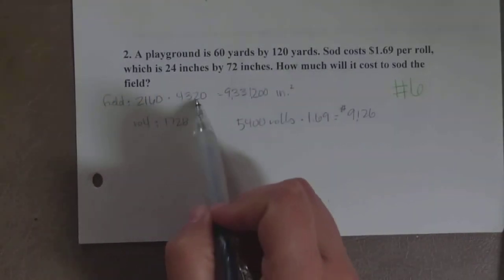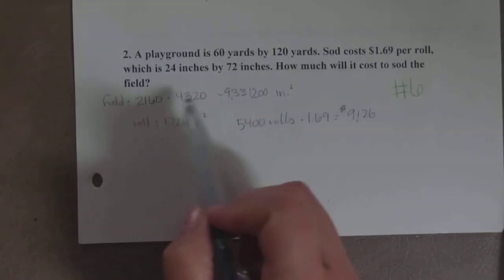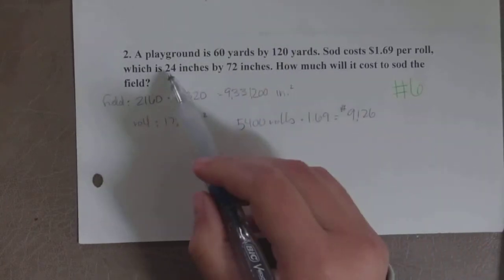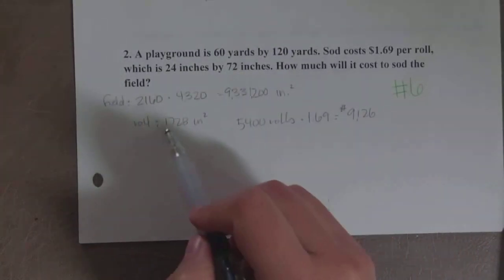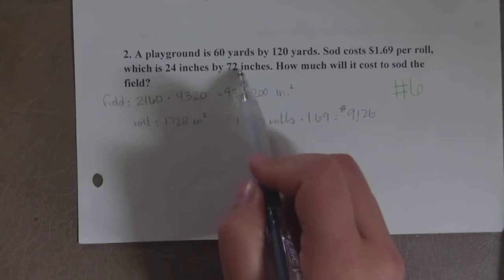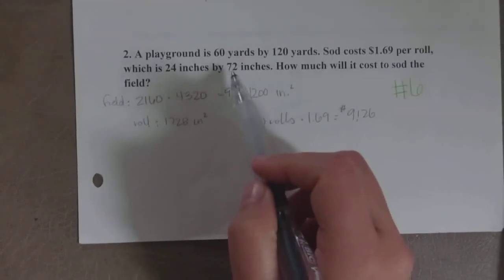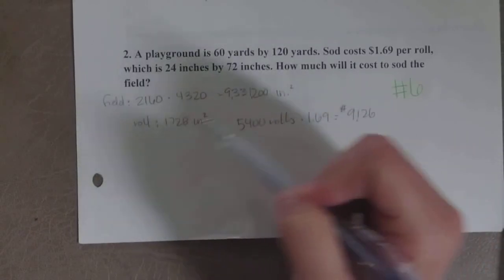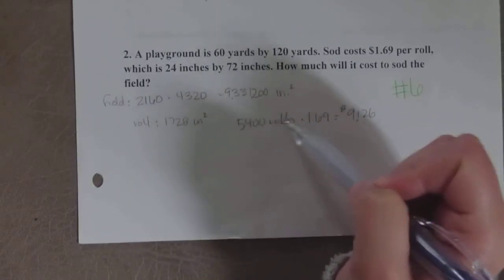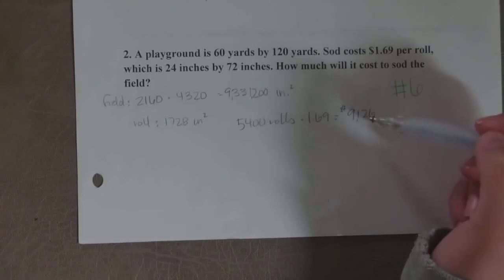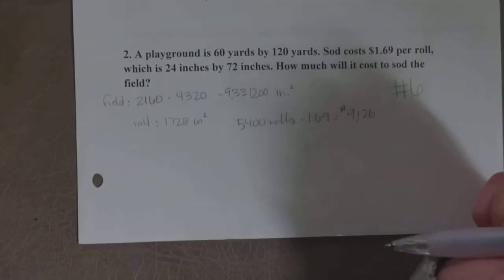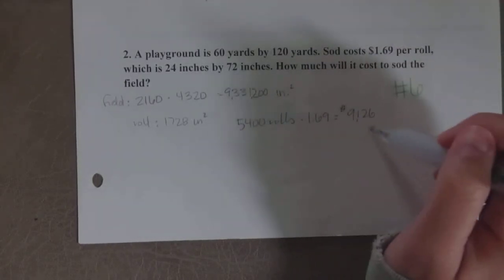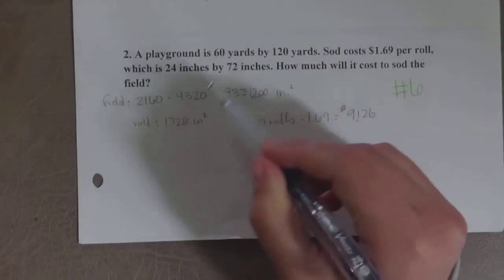And that's these numbers here, I believe. So when I multiply them together, I get this large number, which is the area of the playground. Then when I multiply 24 times 72, I get 1,728, which is the area of the roll of sod. So once you have those two areas, you just have to divide them to figure out how many rolls you need, which is 5,400. And then I multiply that by the price to get my $9,126, which is the final answer.